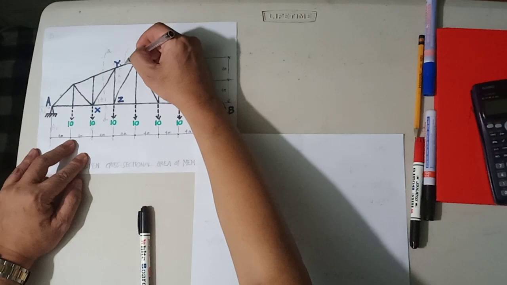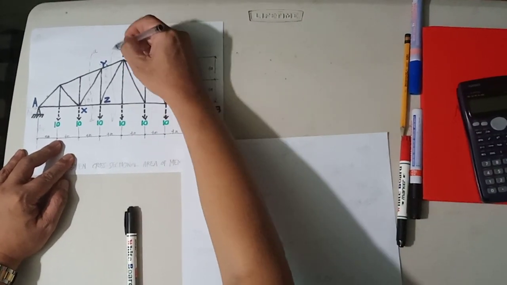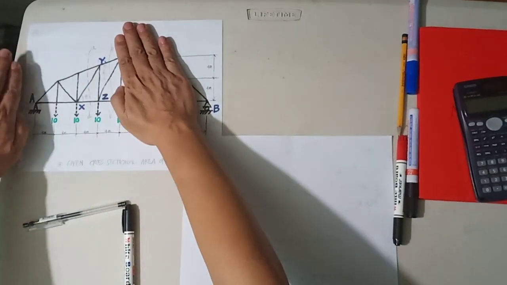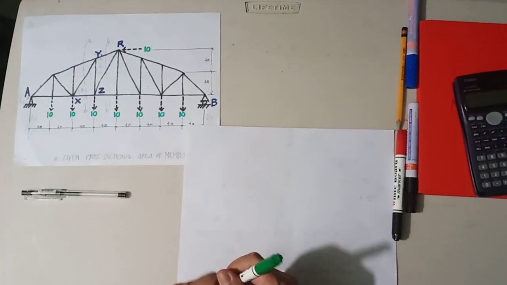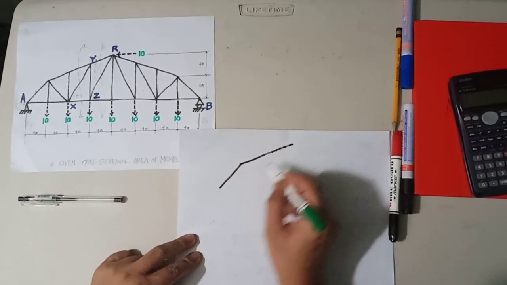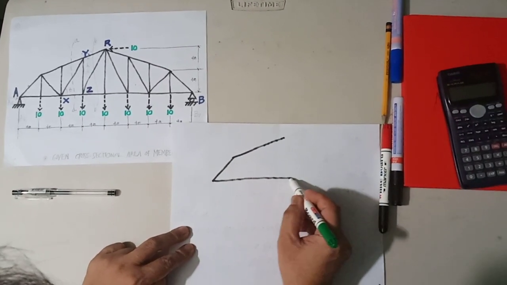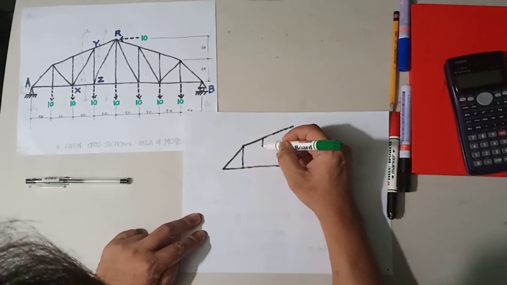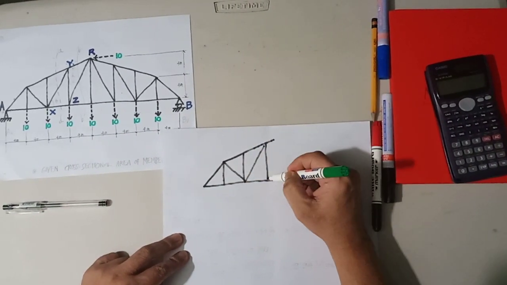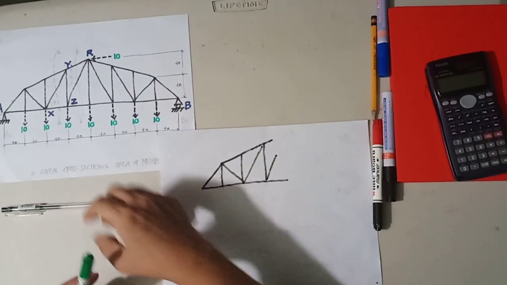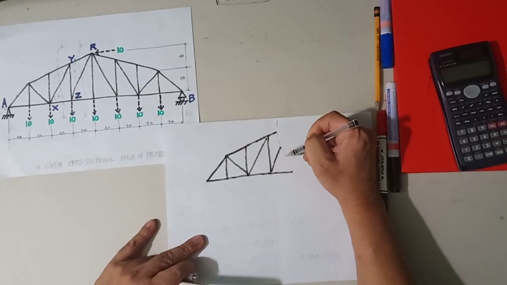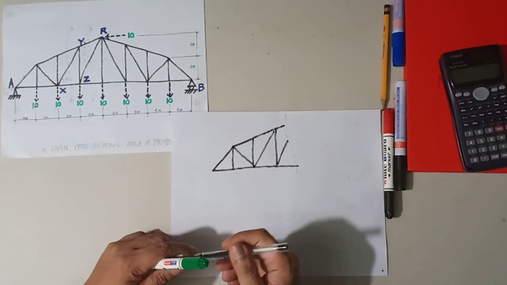So we're going to cut this section. This is section B. If you cut that section and isolate the left side of your section, you will be able to come up with this particular section like this. So this will be the one, and you have the truss which goes like this. So this is actually your section BB, which is here. It is your section BB, and we are going to isolate the left side.